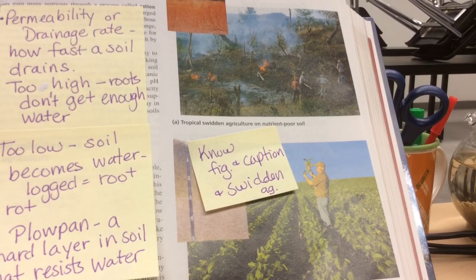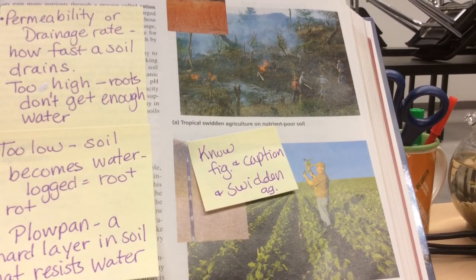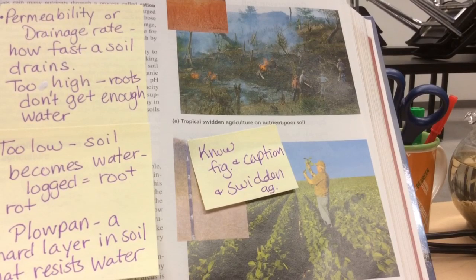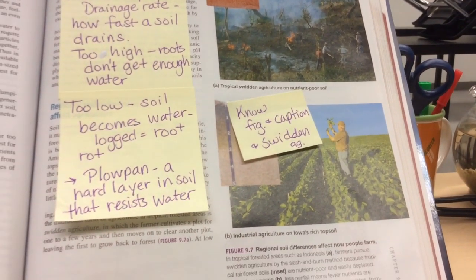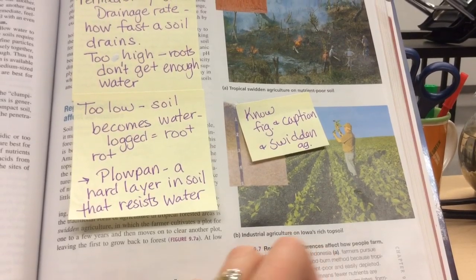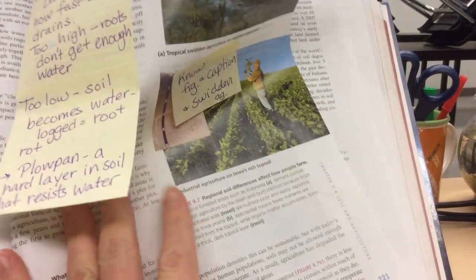And it can only work really for a few years, but the soil is so poor that they have to move on and do it again. So that is called swidden agriculture. We'll continue on with Chapter 9 on page 222 in the next video. 222 starts over here.